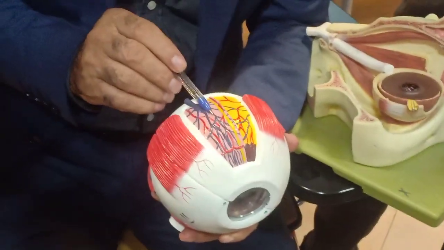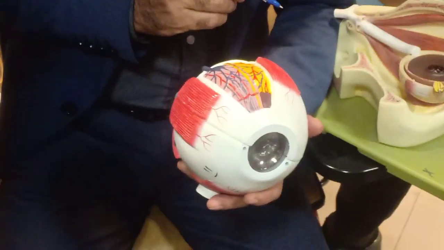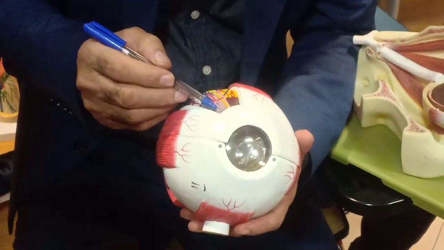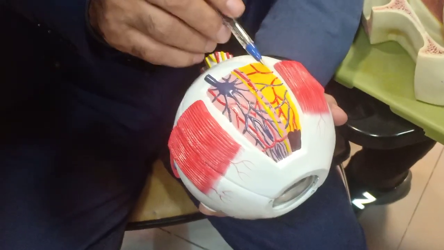the vasculopigmental layer. This part, choroid, okay, and another part, the ciliary body, and the inner layer of the eyeball, the retina, okay.